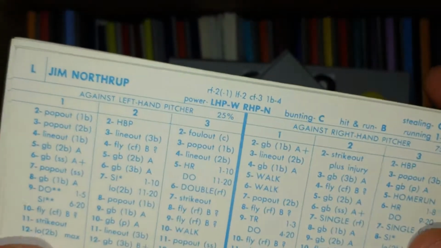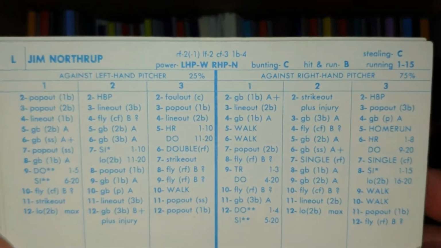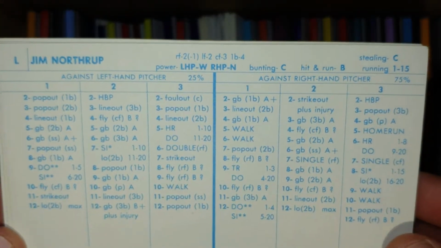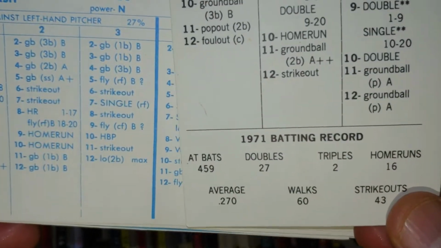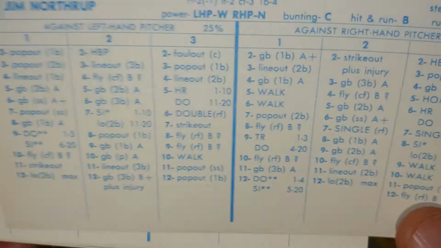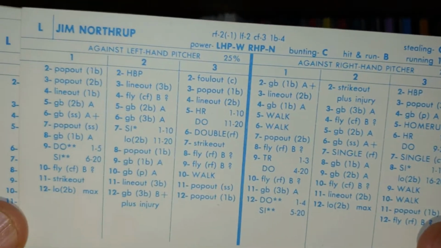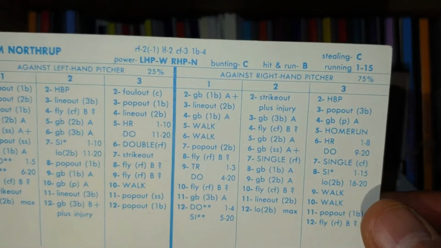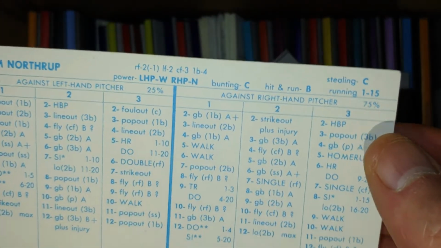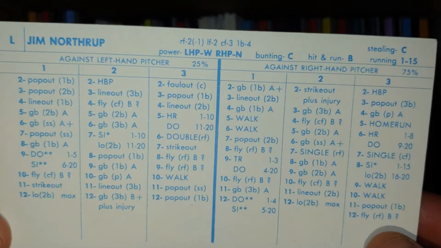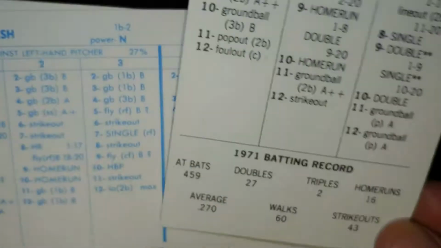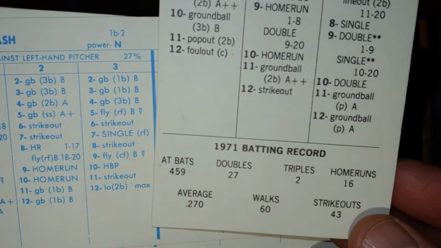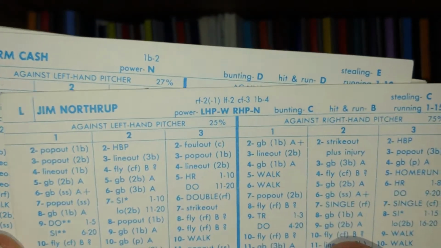Next player, Northrup. Now he's got a good 70 card. This one, he's dipping a little bit with the batting average. .270. Deceptive looking .270. Looks worse than that, but I guess that could be .270. He's gone from .300 to .295 to .285 to .270. Not the direction you want it to be going, but this could be a workable card, certainly.